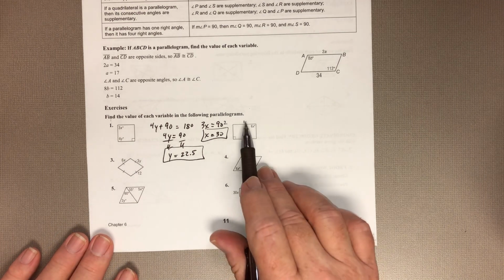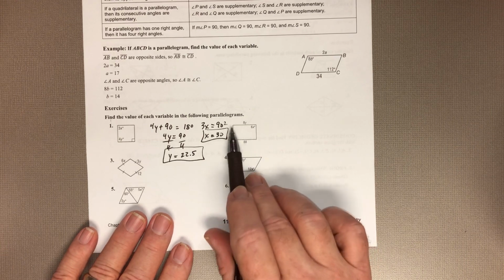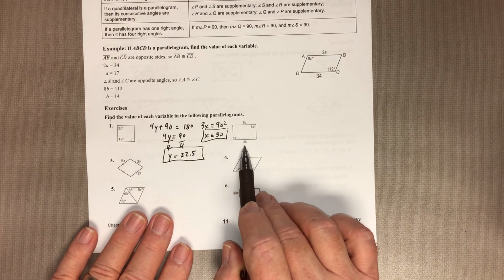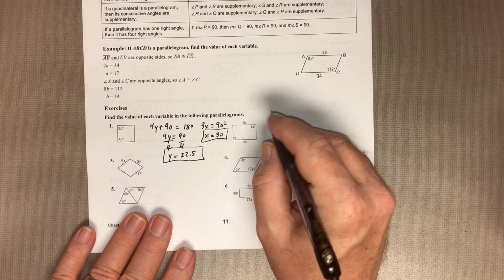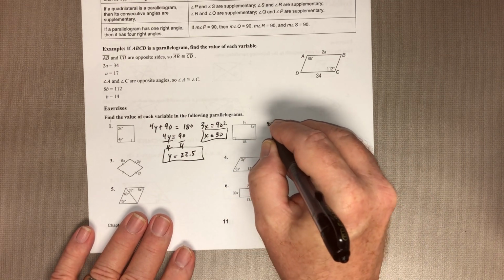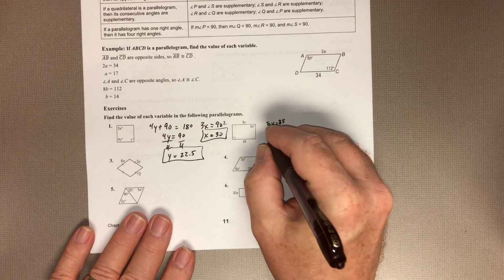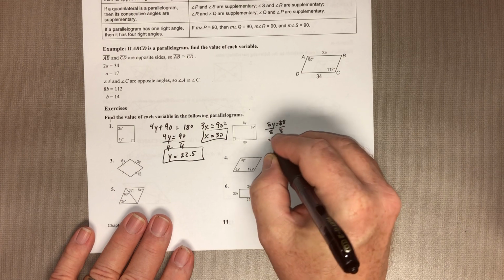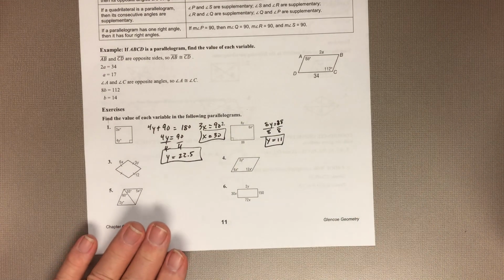All right, let's find y first. That's the 8y is the length of this side. Opposite that is this 88. Those would have to be congruent because the opposite sides of a parallelogram are congruent. So 8y would have to equal 88. If you divide each side by 8, you will find that y is 11. So there's your value for y.